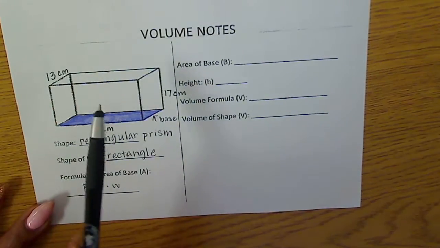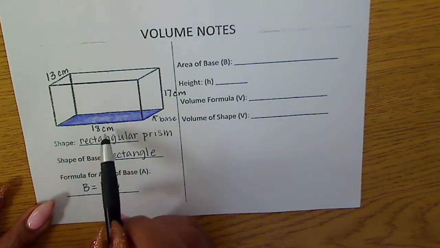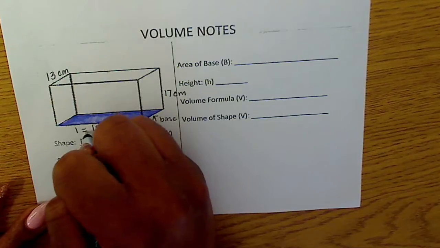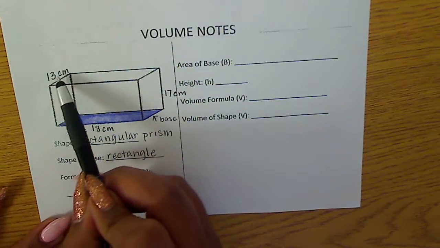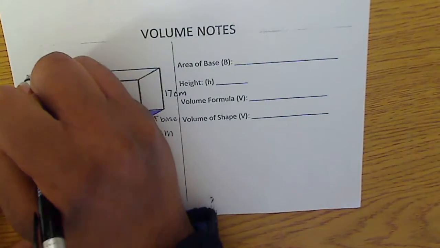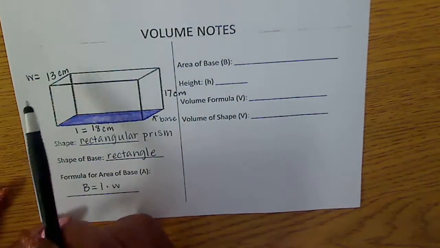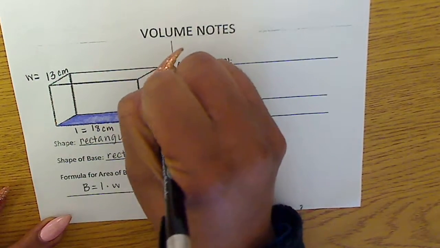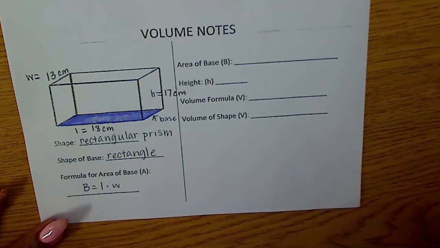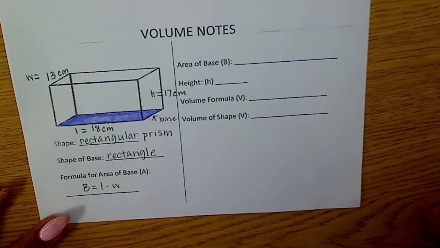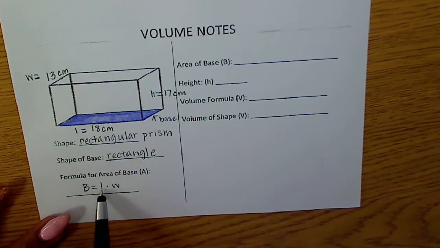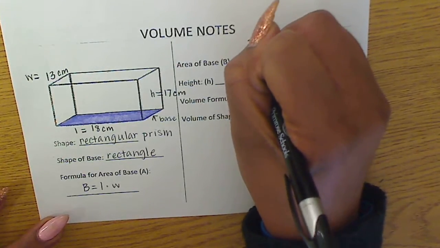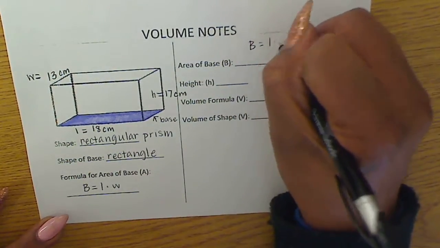On our rectangular prism, 18, this is our length. So we're going to label this as side L. 13, this is our width, the W. And our height is 17, okay? So if the area of the base is the length times the width, base equals length times width.